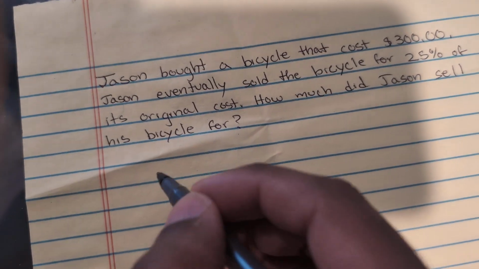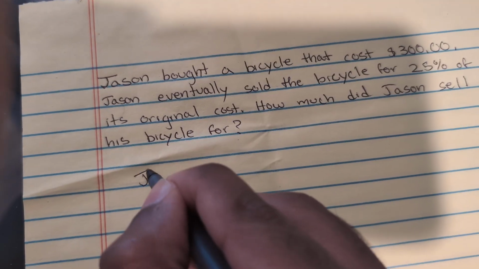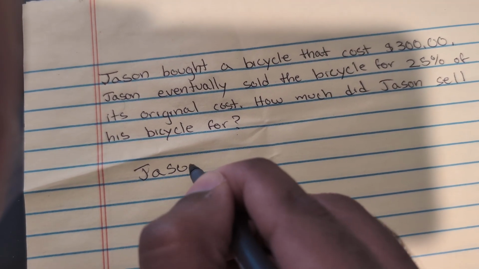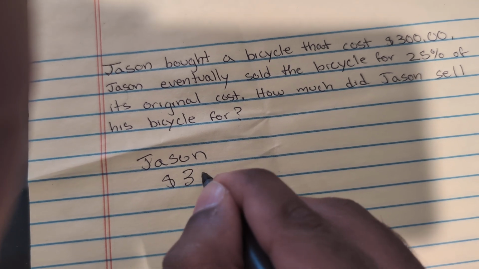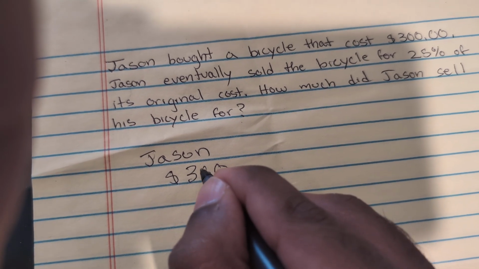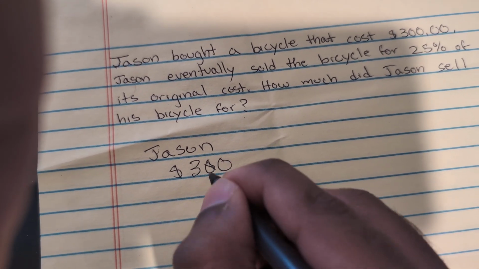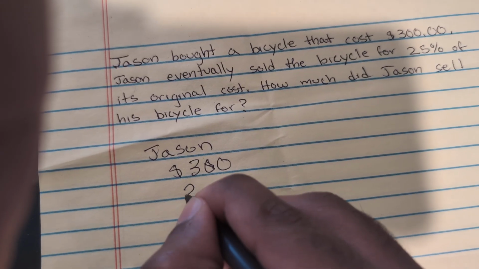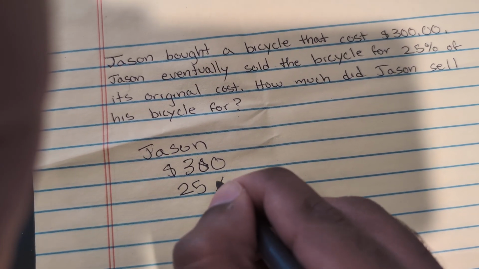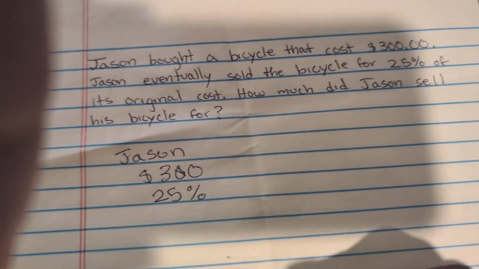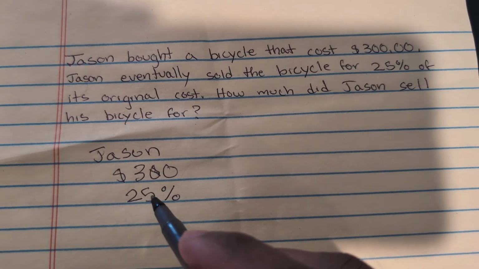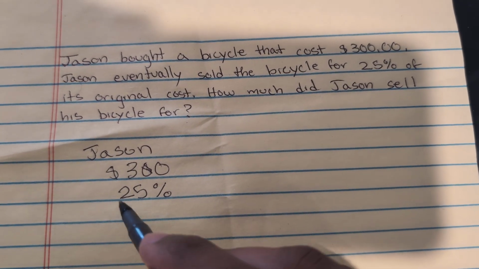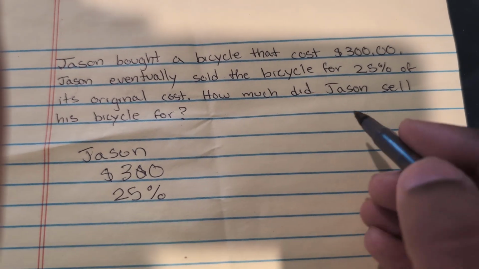Okay, so we know a couple of things, right? We know that the guy's name is Jason. We know that he bought the bicycle for $300, and we know that he eventually sold it for 25% of the value. So in this case, we got to find out what was the final price that Jason sold this bicycle for.